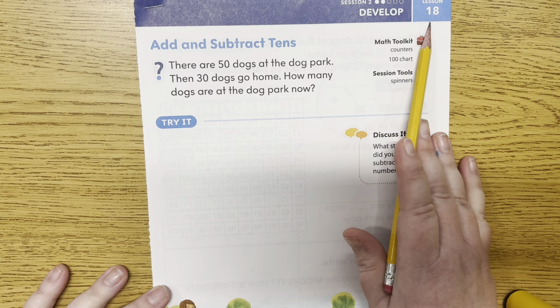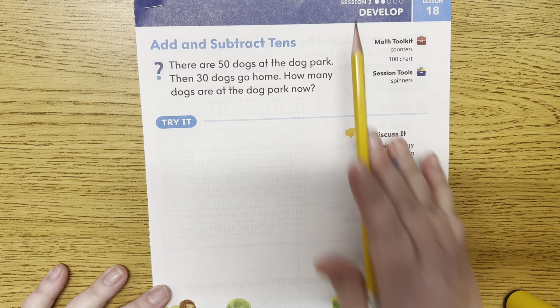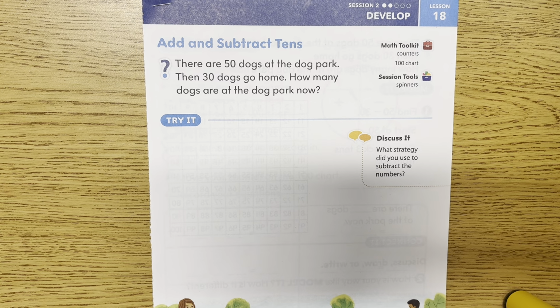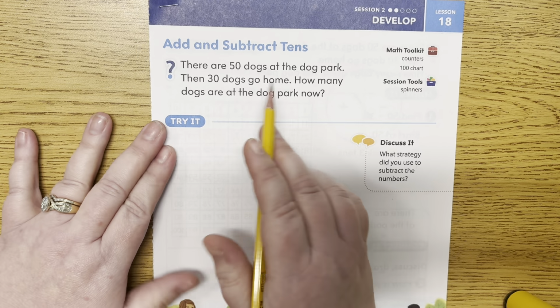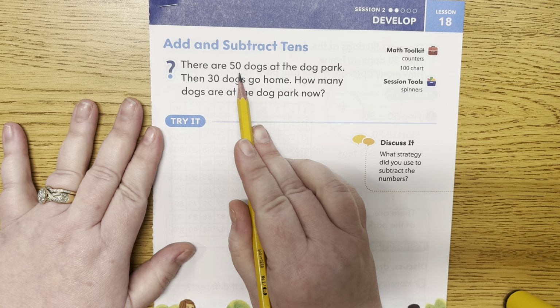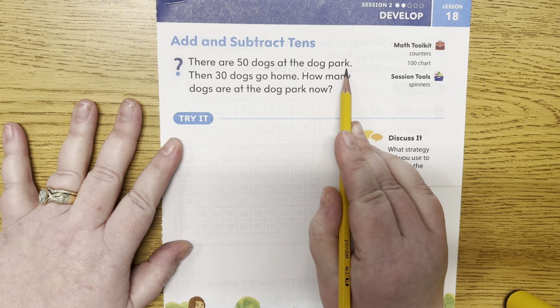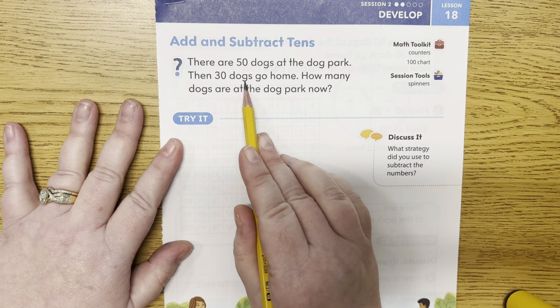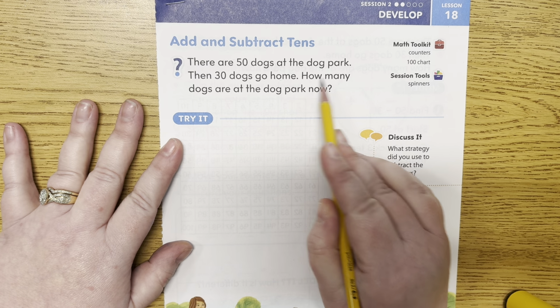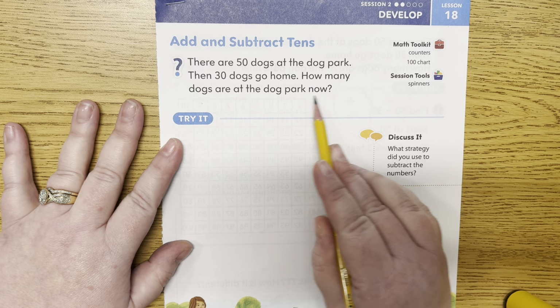Lesson 18, Session 2. We're adding and subtracting tens, okay? So there are 15 dogs at the dog park. Then 30 dogs go home. How many dogs are at the dog park now?